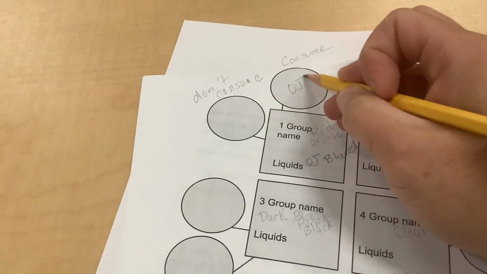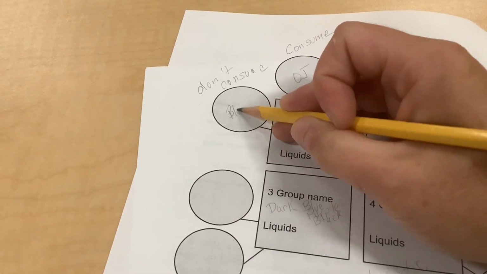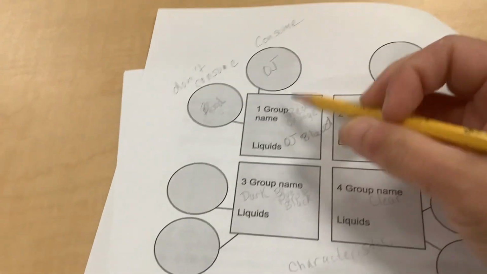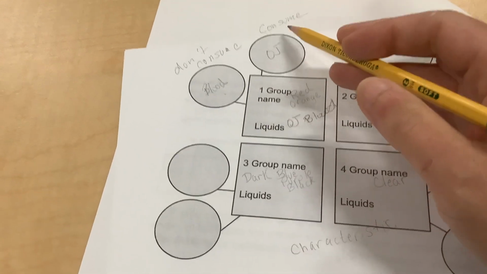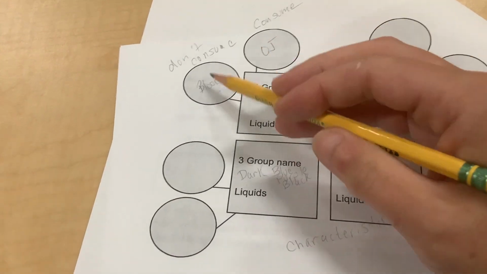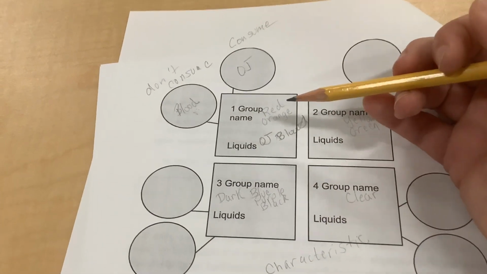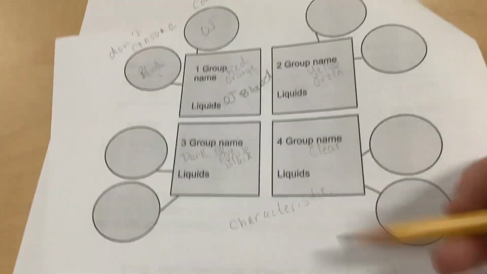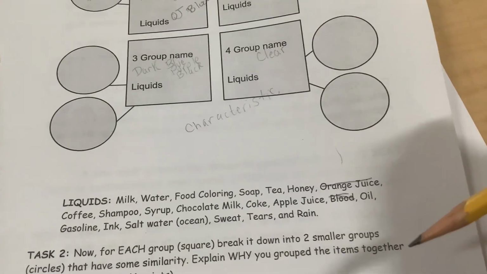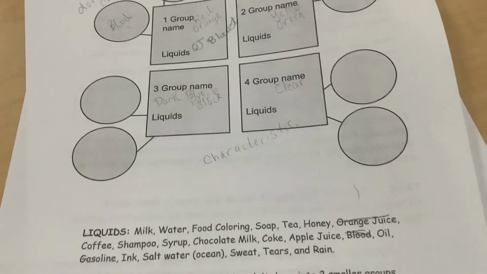So obviously we can consume OJ, but we really can't consume blood. Is it okay if I do my 2 groups opposing that both blood and OJ go in one group? Absolutely. And it might not have something in another group. And then I would continue on going through my list how I would best classify the object.